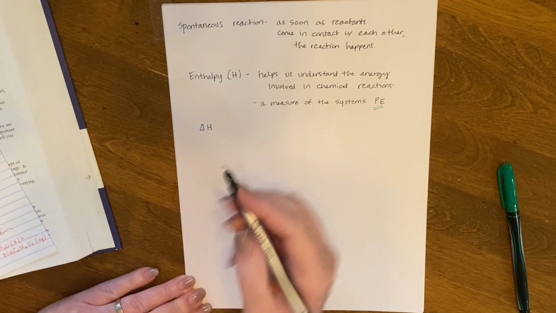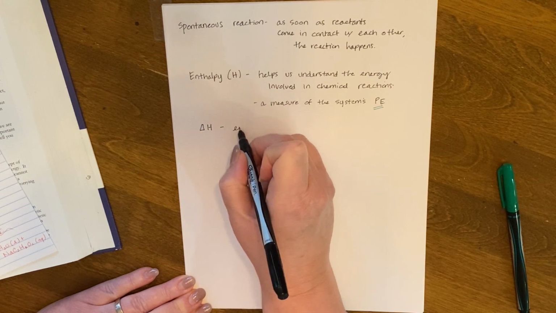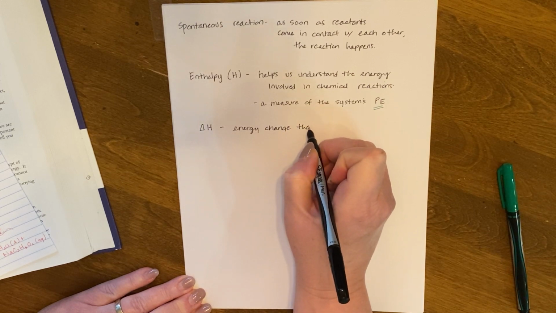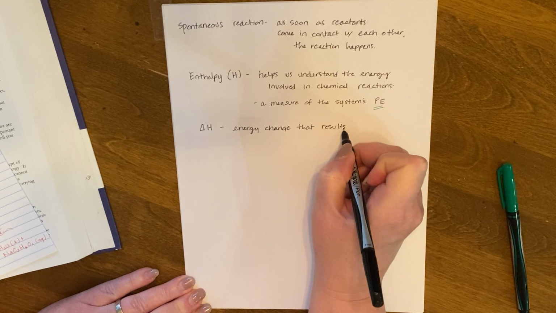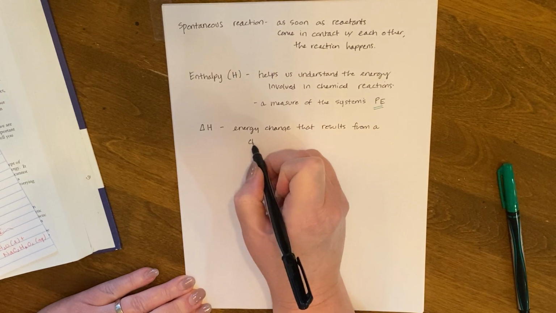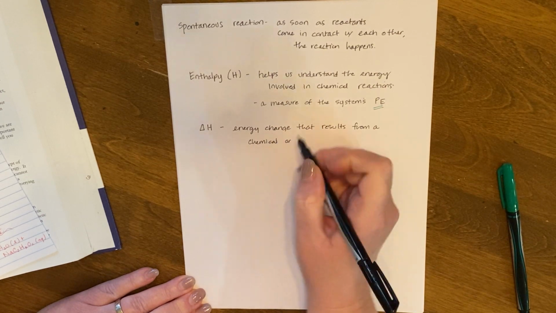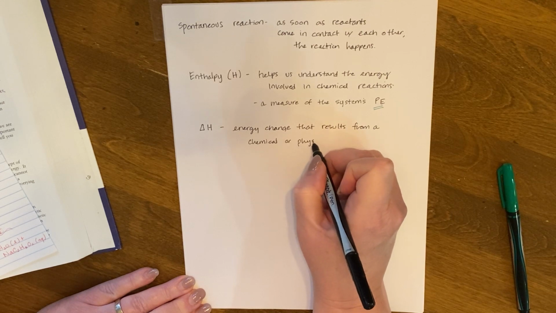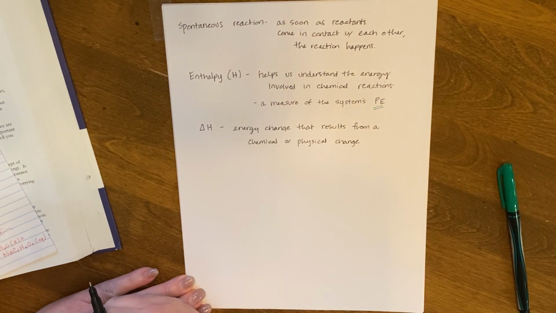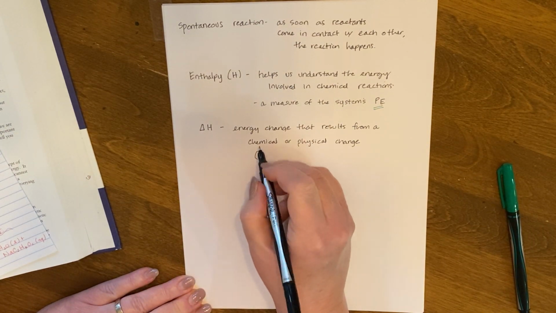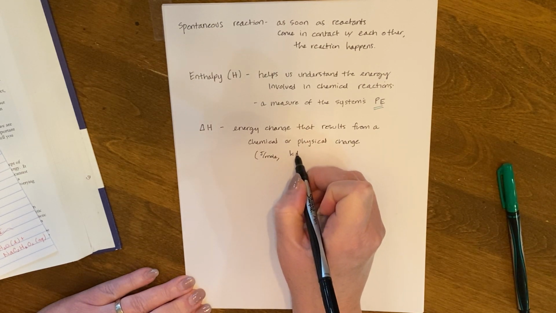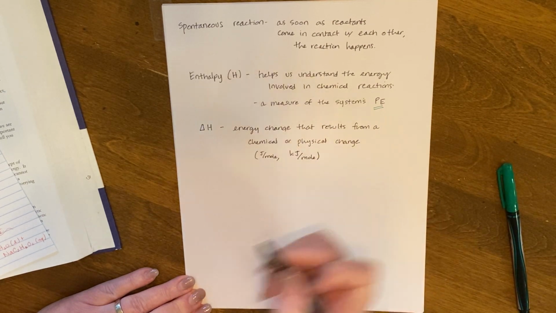So the change in enthalpy then is the energy change that results from a chemical or physical change. Okay, and usually this change is measured in joules per mole, or even more commonly in kilojoules per mole.